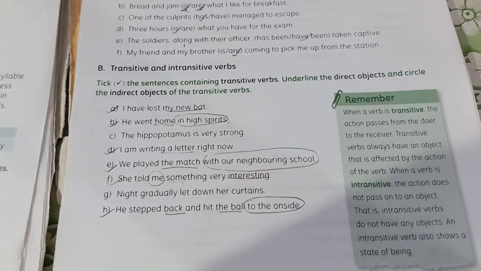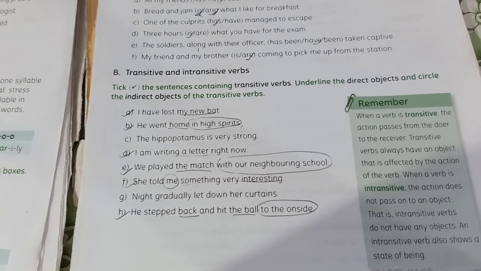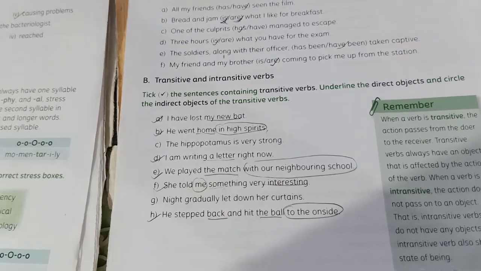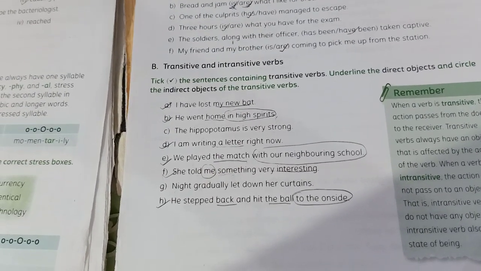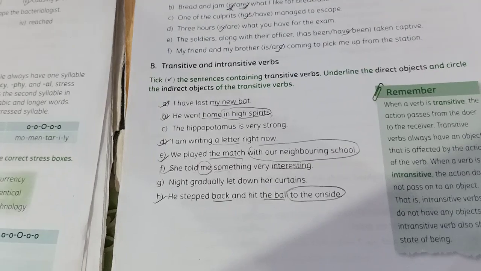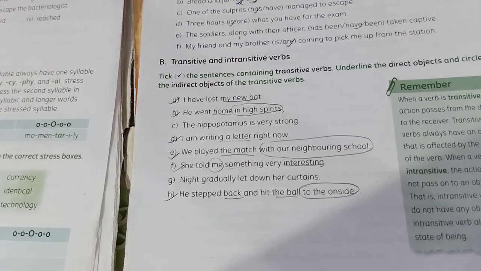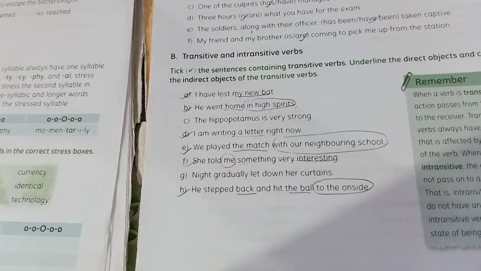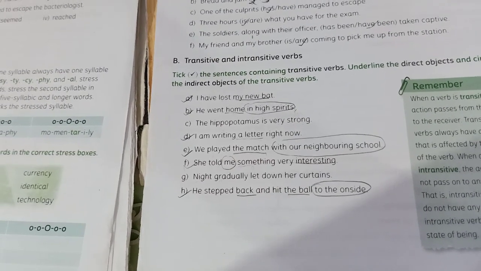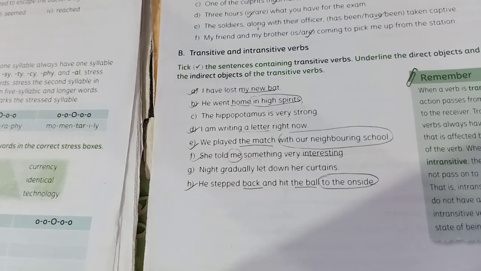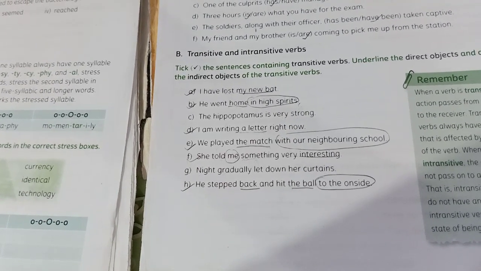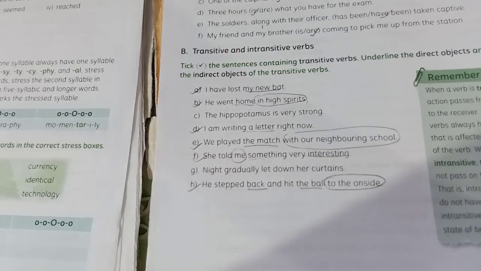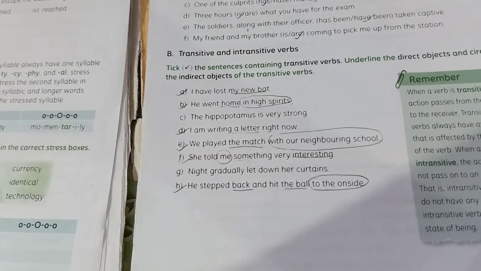I have lost my new bat. In this sentence we see it is a transitive sentence because it has a verb which has an object. The direct object is my new bat. Sentence number B: he went home. Again it is a transitive verb, that's why we take it out of this sentence, and it has a direct object, home, and indirect object, in high spirits.